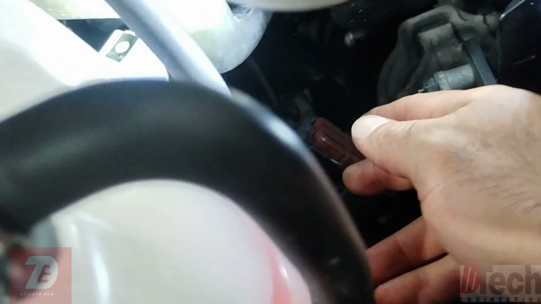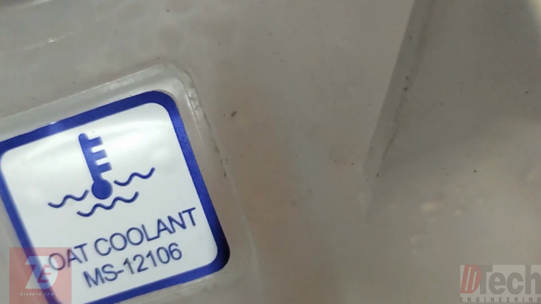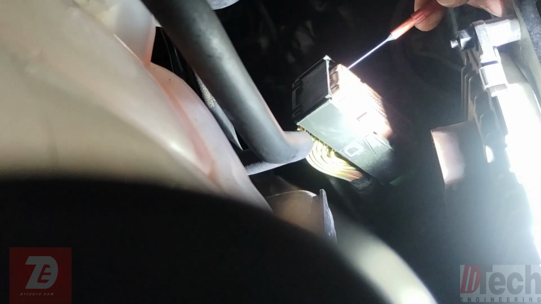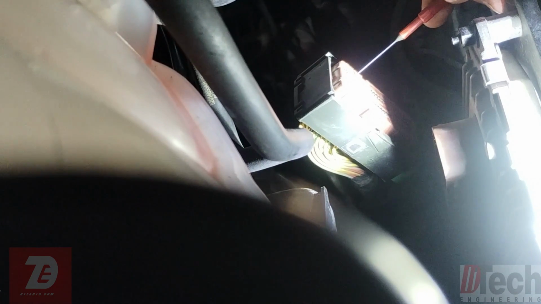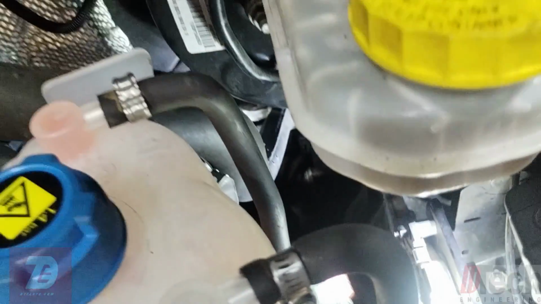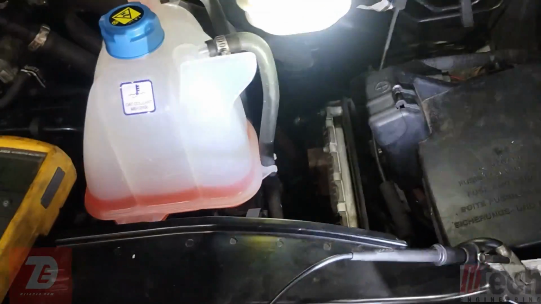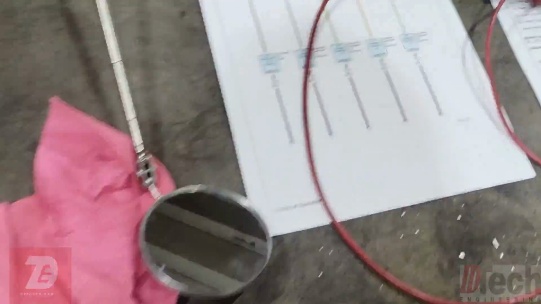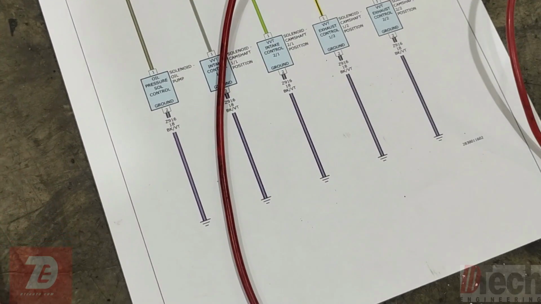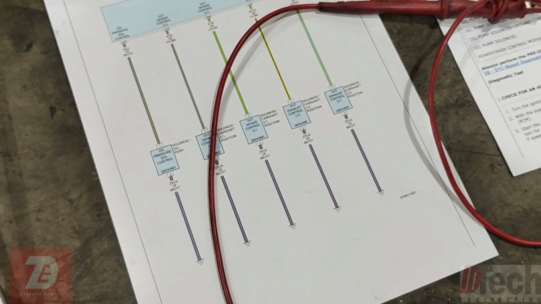So it's the fourth one. Let's see. Let's see if I can go this way. So there's 1, 2, 3, 4. Oh, all right. Well, so that tells us one thing for now, that the circuit is indeed intact. Not really what I was expecting, but I guess we will go from there.